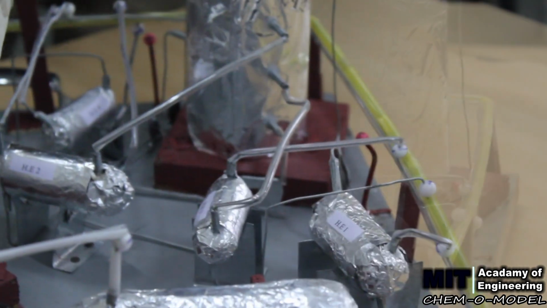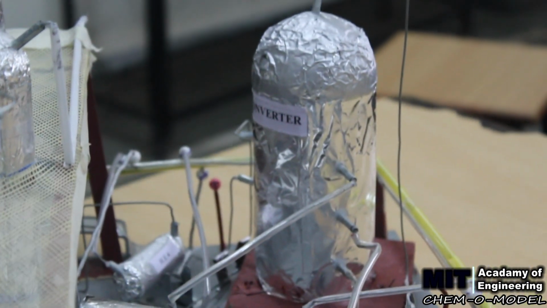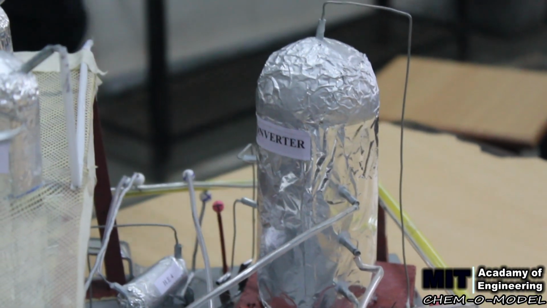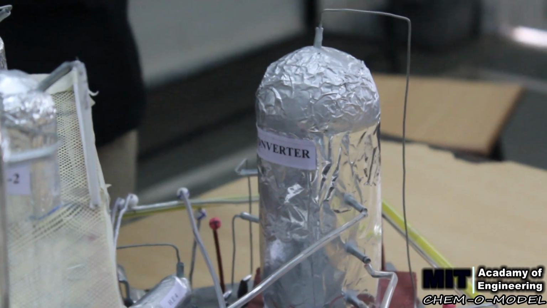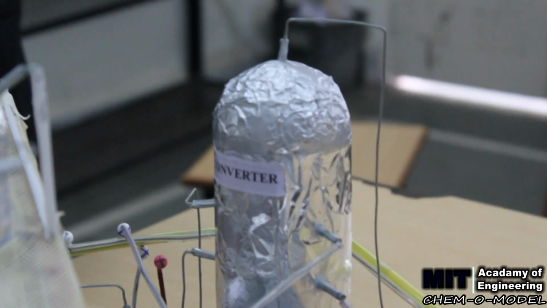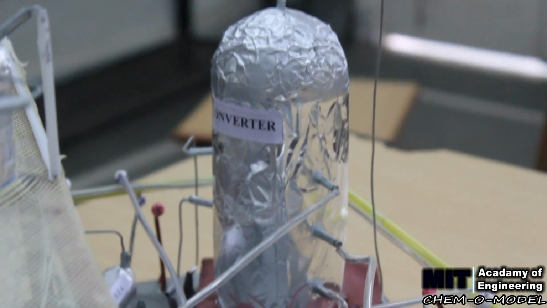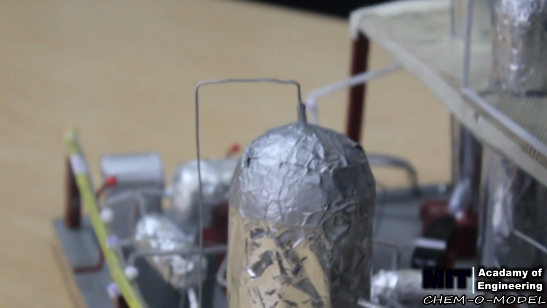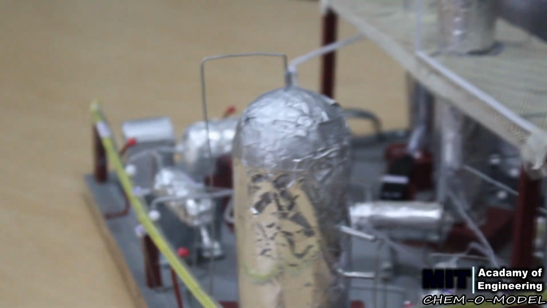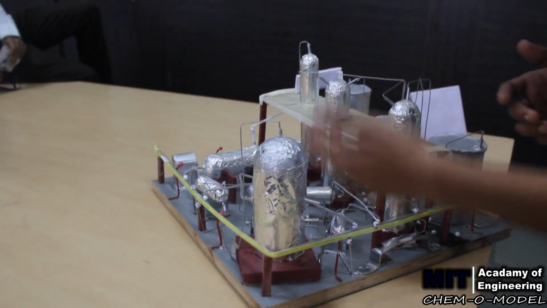As the converter is a multi-stage converter, we have 3 beds of divanadium pentoxide. Here at the first bed we get 63% to 65% conversion. At the second bed we get 80 to 85% conversion, and at the third bed we get 98 to 99% conversion. Here SO2 is converted into SO3, and as it is also an exothermic process, the SO3 at the outlet is very hot. To cool it, we pass it to the heat exchanger.